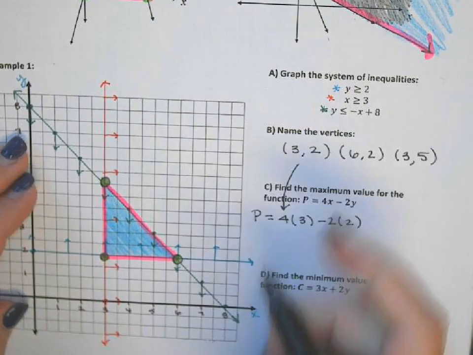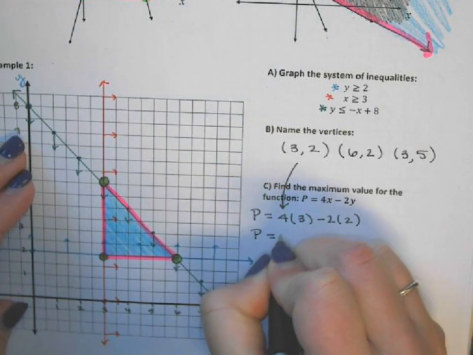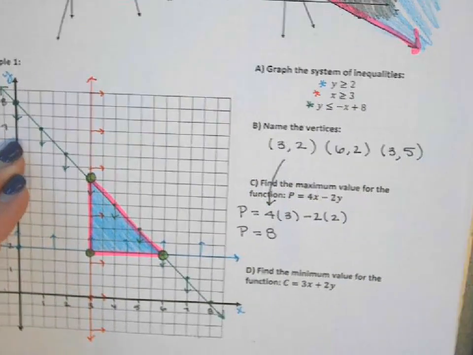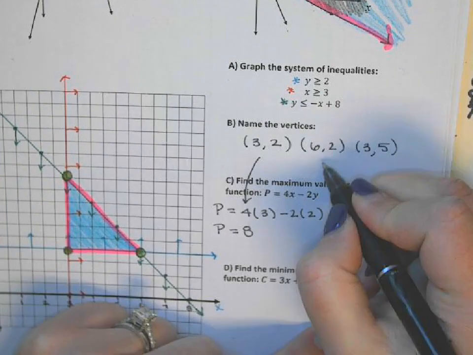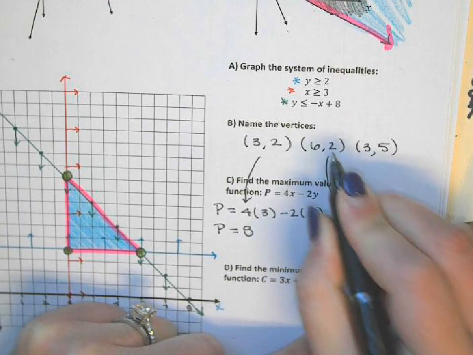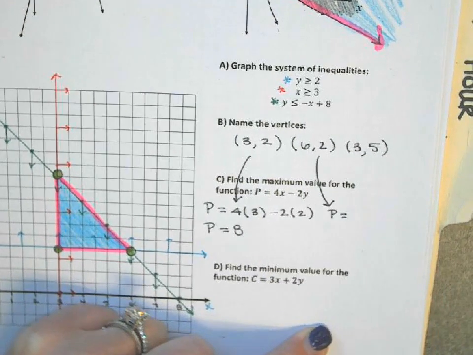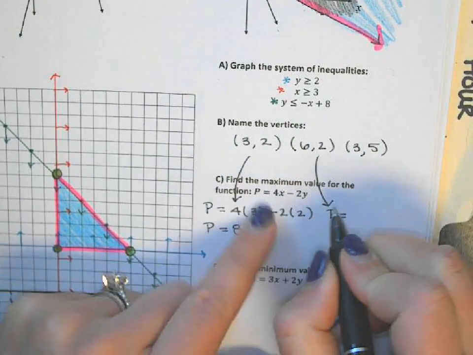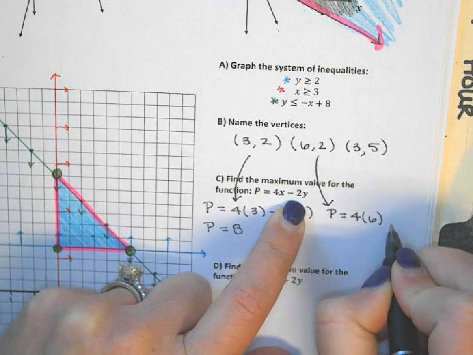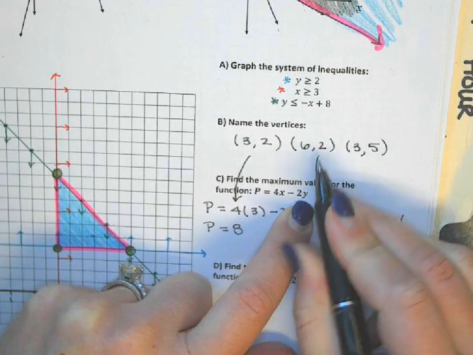Your profit is 8. That's one of our options. Okay? Then we're going to try another one. Let's figure out the profit with the vertice at 6, 2. 4 times the x value is 6 minus 2 times the y value is 2.